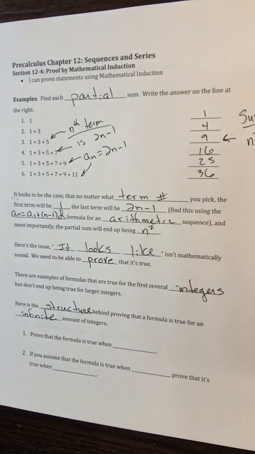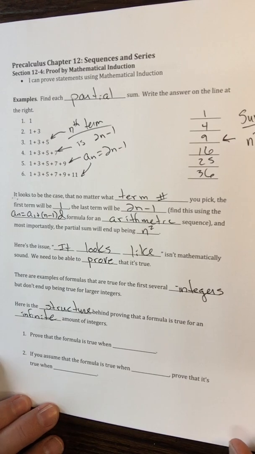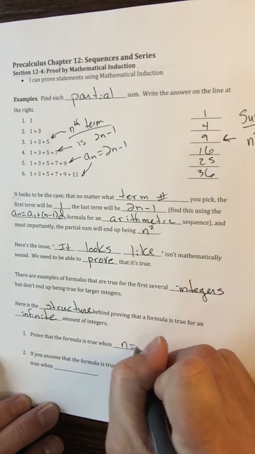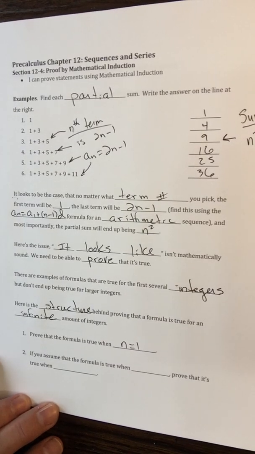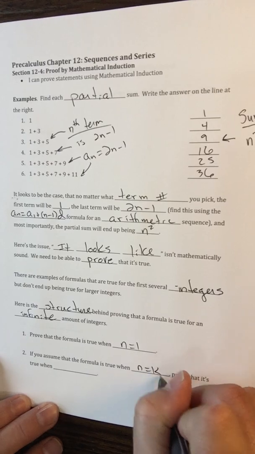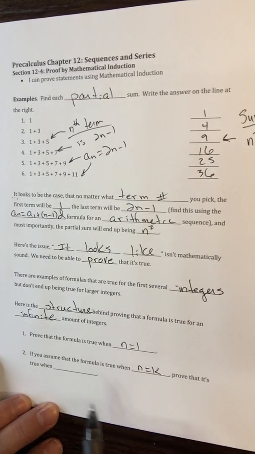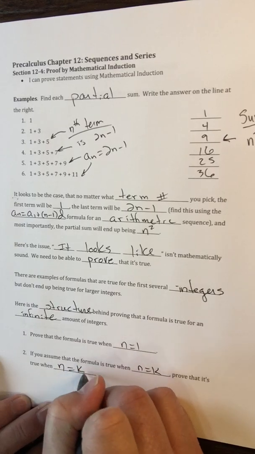All right, here's the structure. It's a simple idea, but it's going to be weird for you when you first see it, okay? Prove that the formula is true when n equals 1. Okay, and then if you assume that the formula is true when n equals k, which will be a weird thing for you to want to do, prove that it's true when n equals k plus 1.